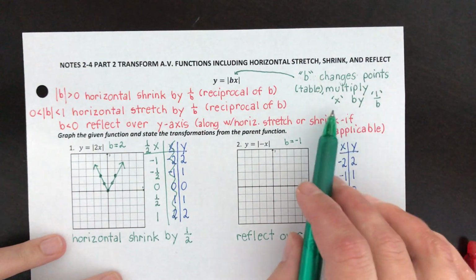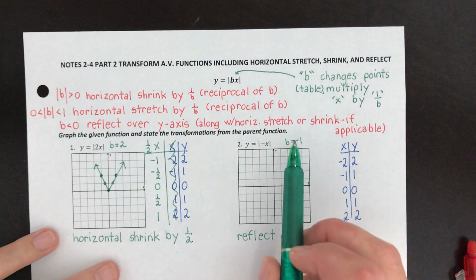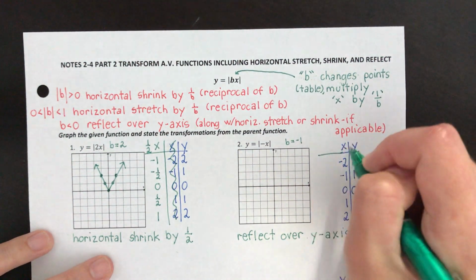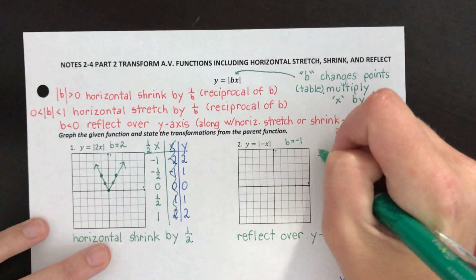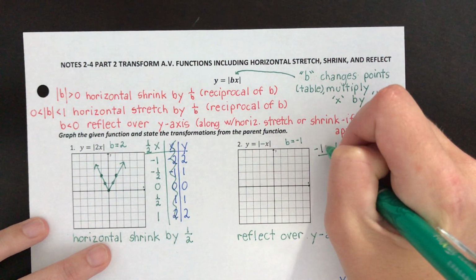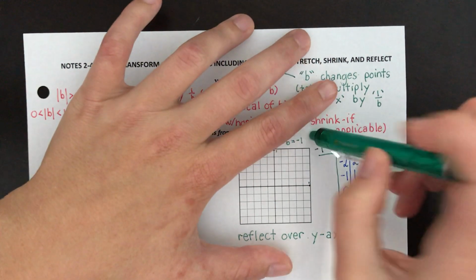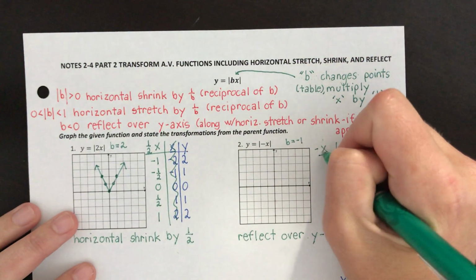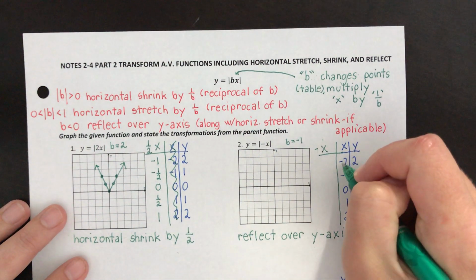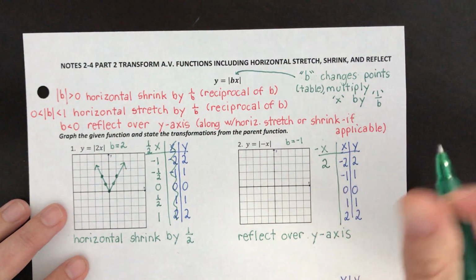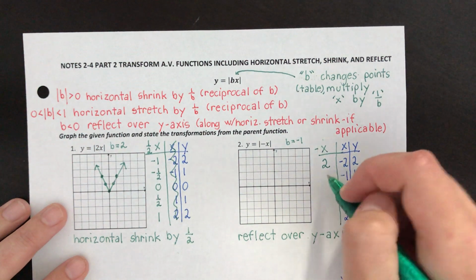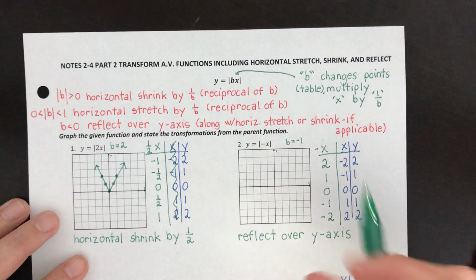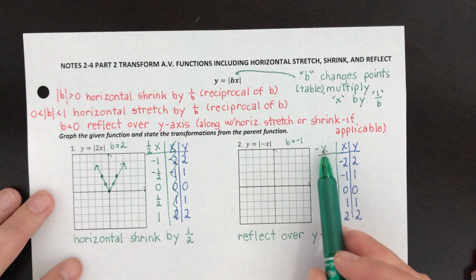And I'm still going to do exactly what it says here. B changes the point, so multiply x by 1 over b. Well, b is -1, and 1 over -1 is still -1. So I'm just simply going to multiply my x values by -1. So -1 times x, so just really -x. Okay, so multiply each x value by -1, so that's +2, that's +1, that's 0, that's -1, and that's -2. Because remember, I was multiplying all of my x values by -1.